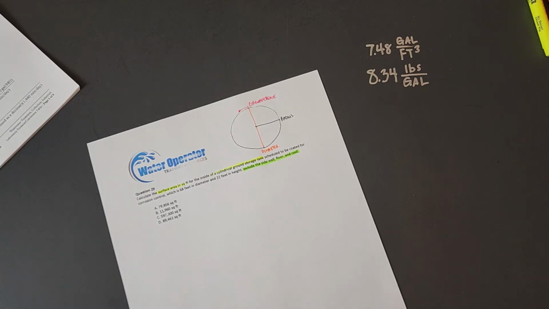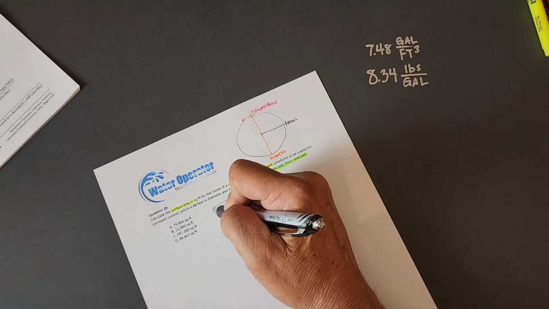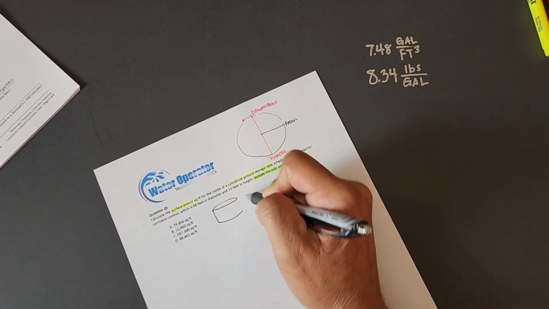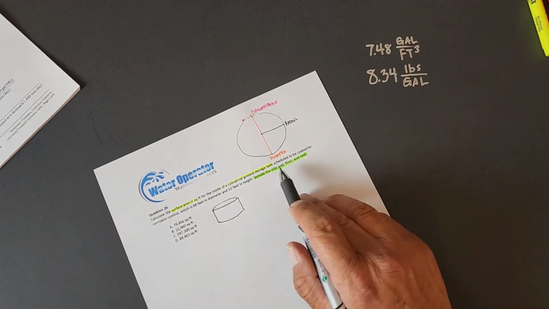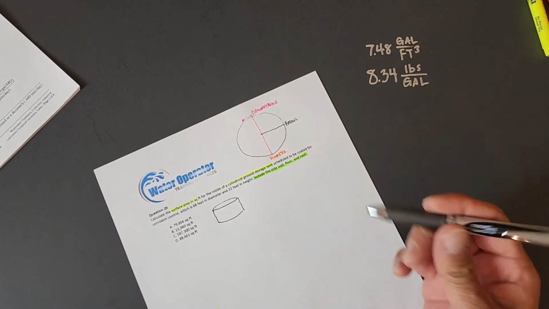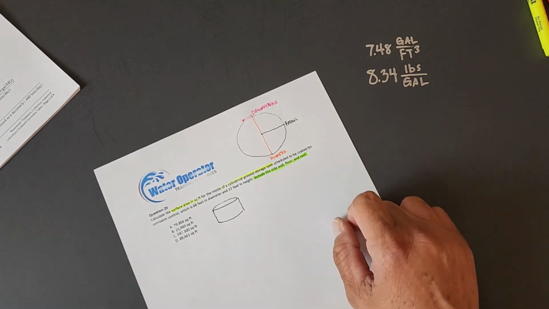Now that we've established that, let's talk about this ground storage tank. This ground storage tank is a cylinder. Now it wants us to include the sidewall, the floor, and the roof. Well, the floor and roof are going to be the same dimensions. We could calculate the area by using 0.785 times the diameter in feet times the diameter in feet. But we have to include the sidewall too.